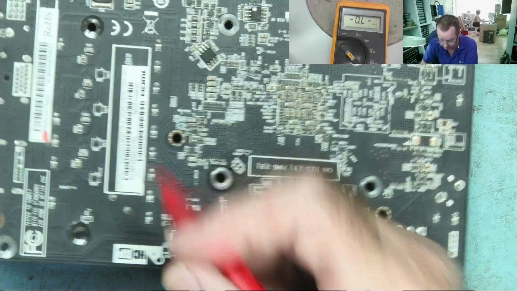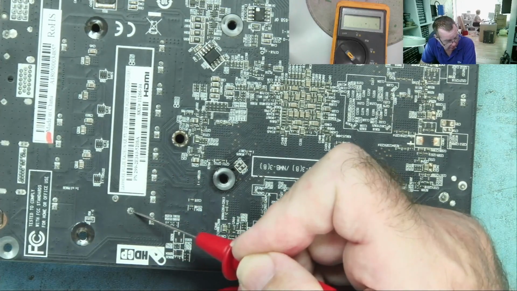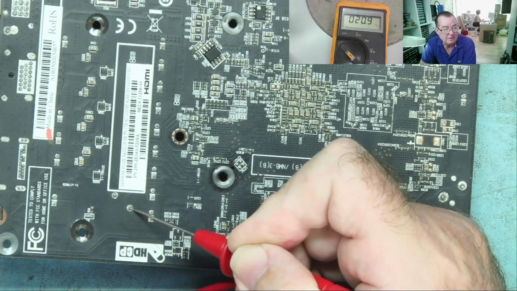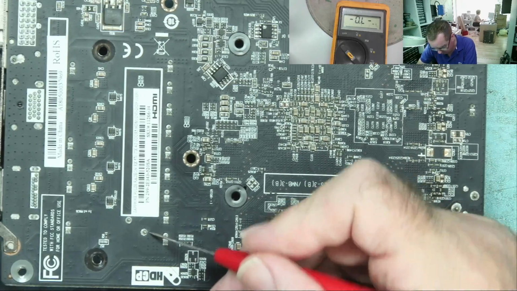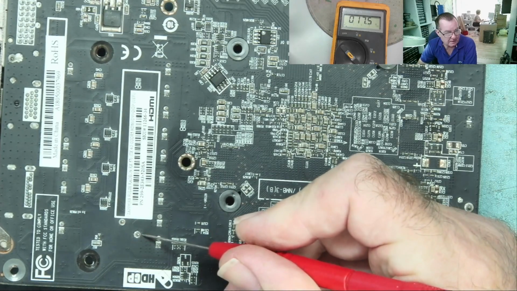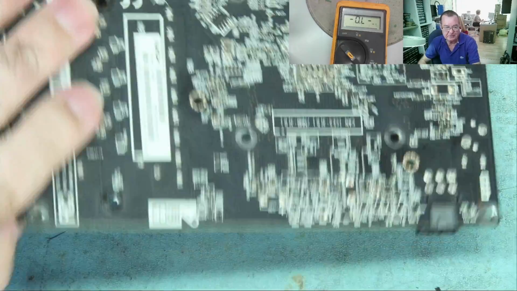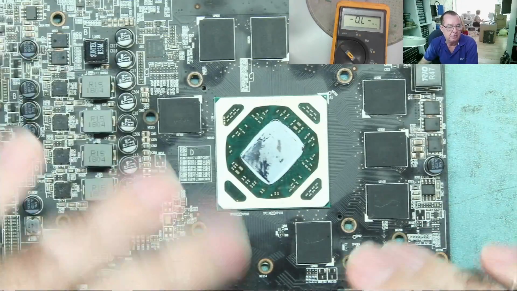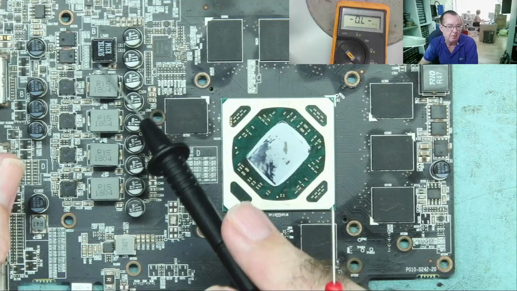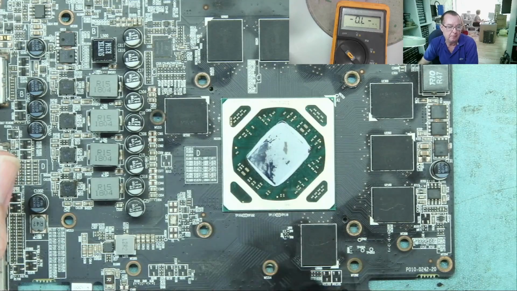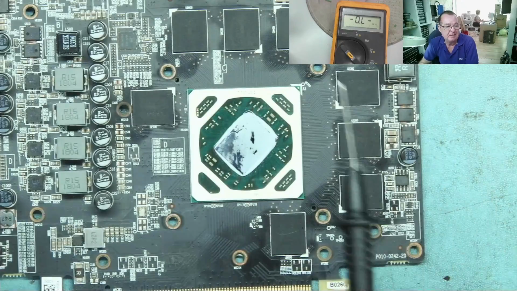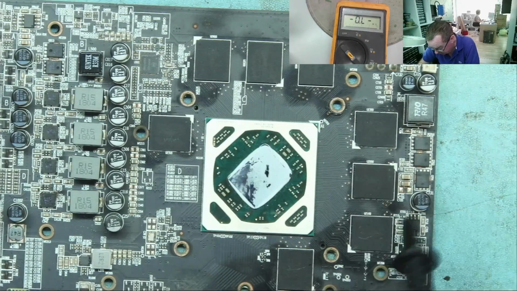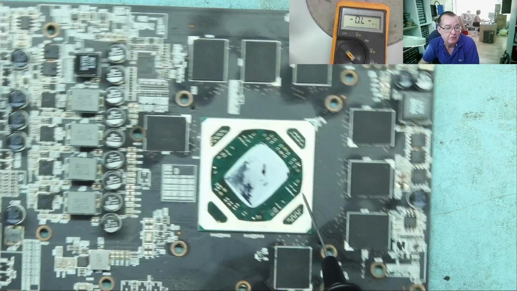Have a look. That reads 20 on this one. Go back to the other one. 17. So we can see there are two differences, but both these supply rails go into the GPU. If it tells anything, it's possible these have GPU problems different on the two.